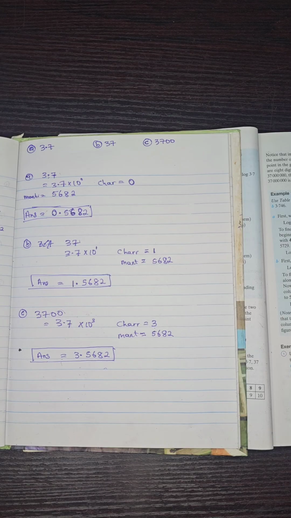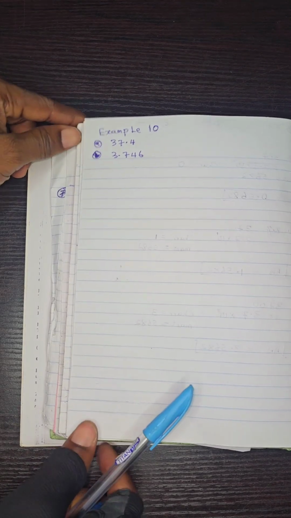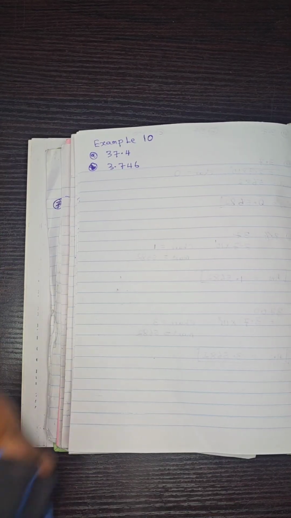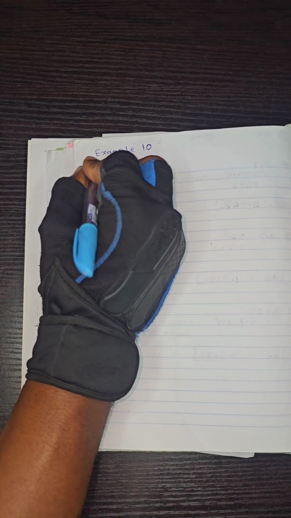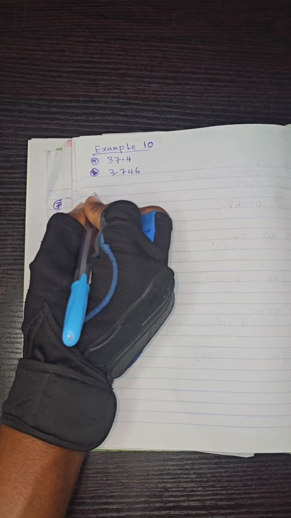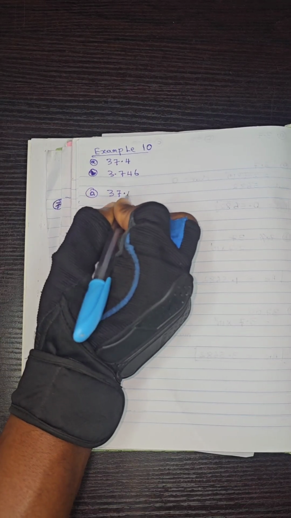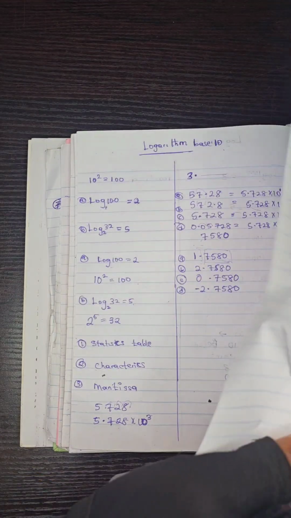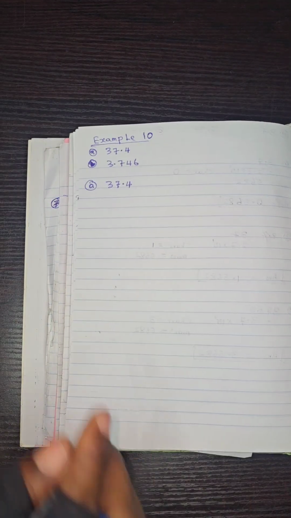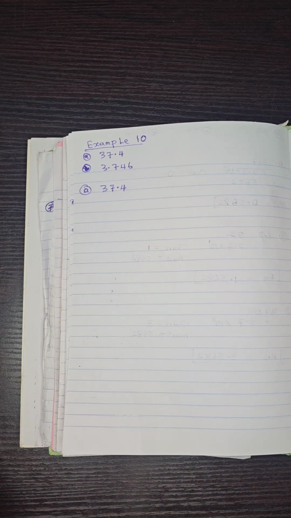So let's go to the next example where we have more figures to deal with. Please pay very good attention to this example 10. The A question says 37.4. Now, if you look at the previous one we solved, we were solving for 37, but now we have an extra digit attached to it. So pay very good attention.